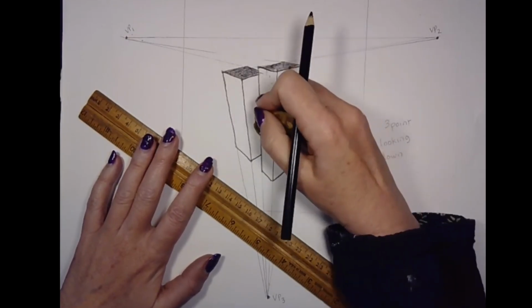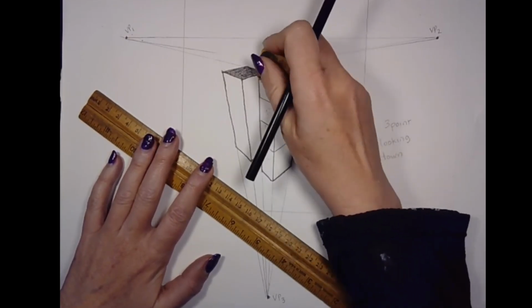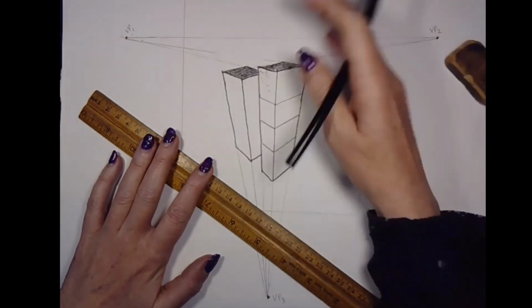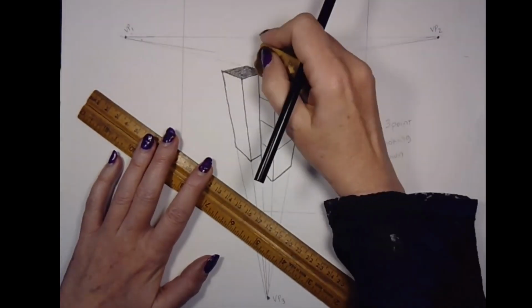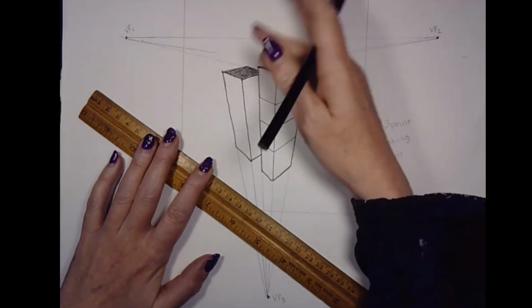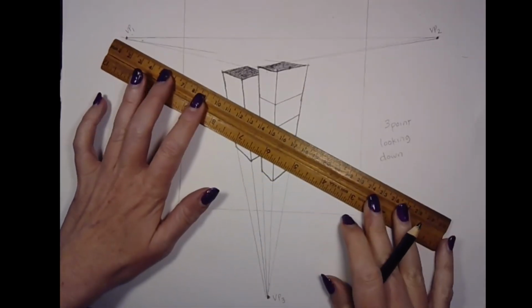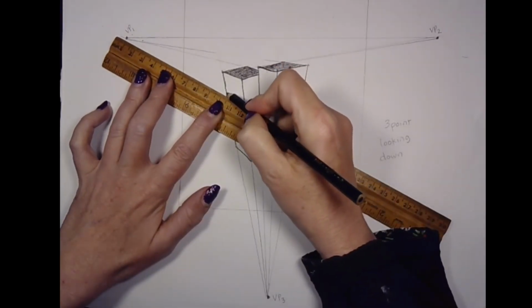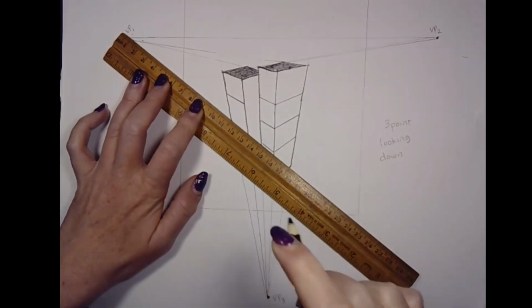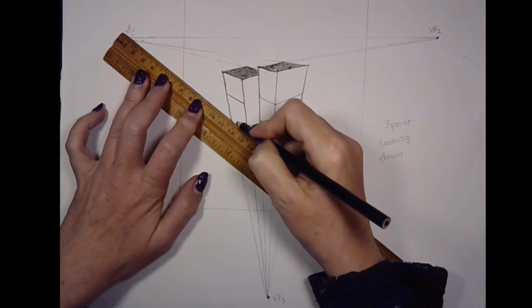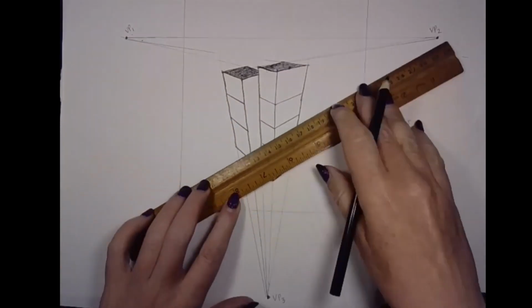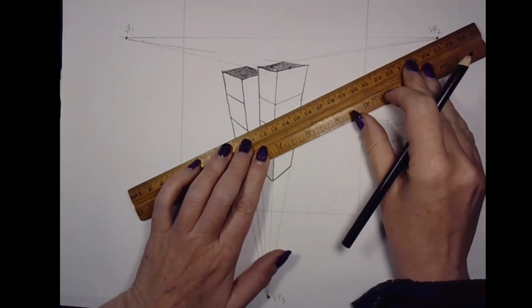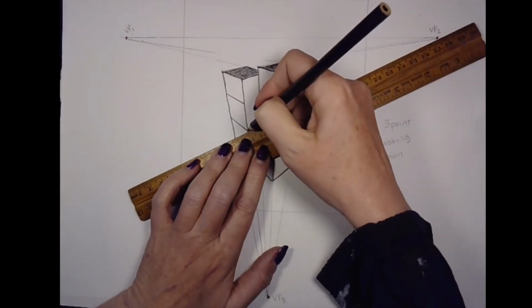That was just to tell me where the top was. So if there were lines on the side, the lines on this side would be going to vanishing point 1. And the lines on this side would be going to vanishing point 2.